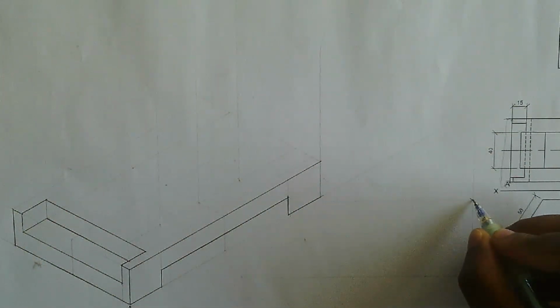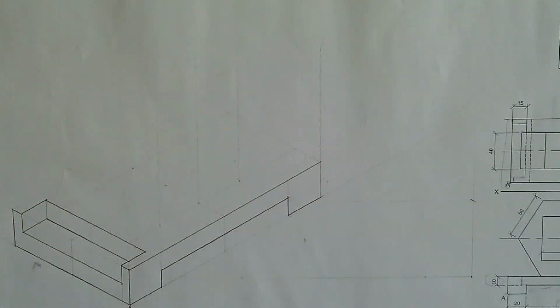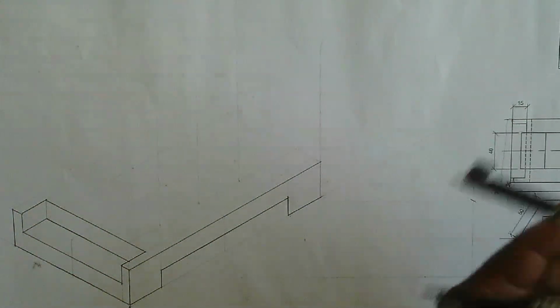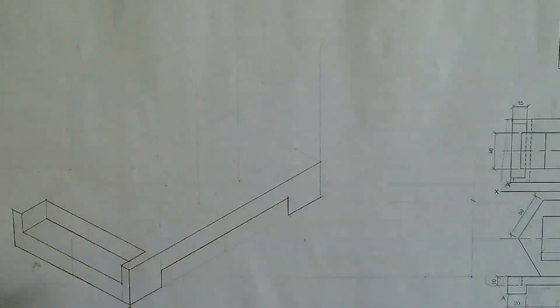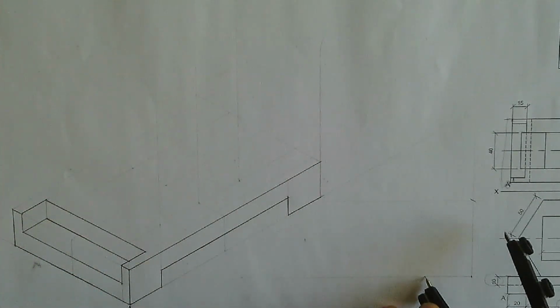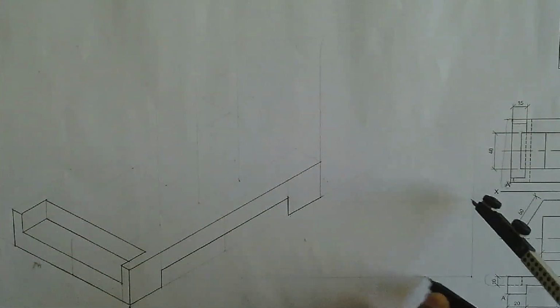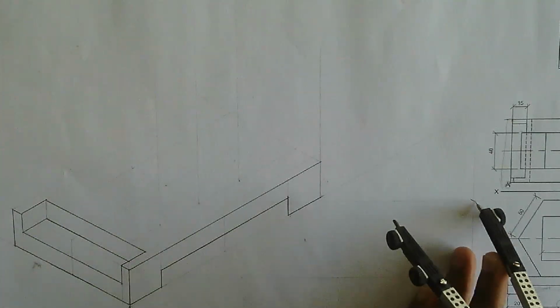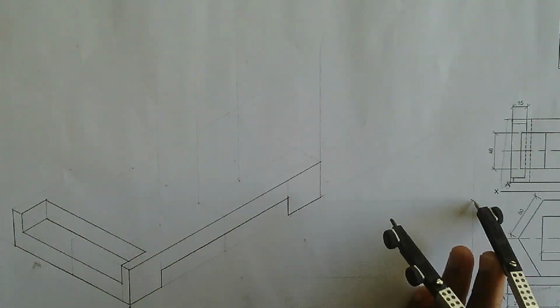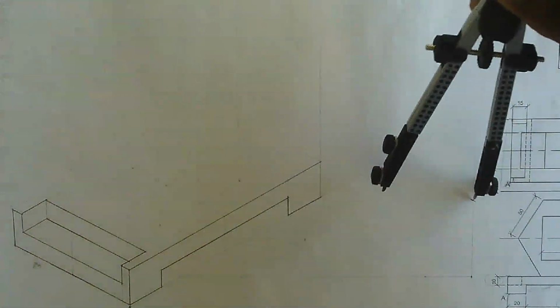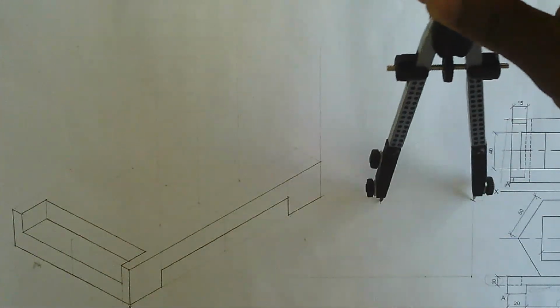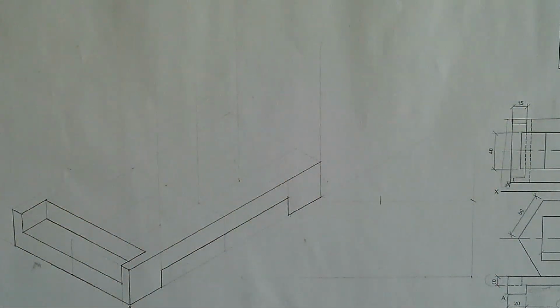I have a straight line here, and my canvas is still on 50. Then I make an arc here. So it's for 50. Then from here, I make an arc here. Meaning now we're gonna have this line here.